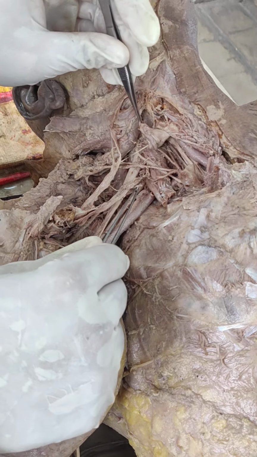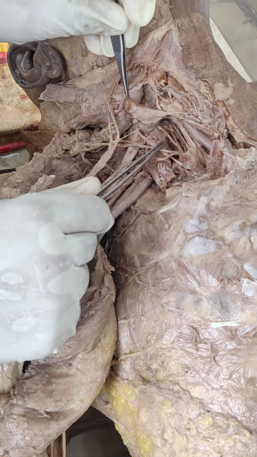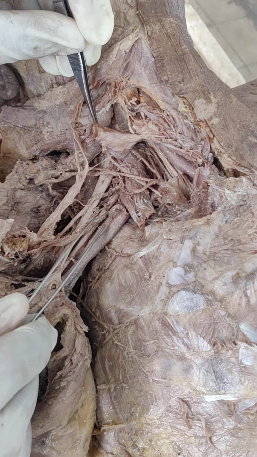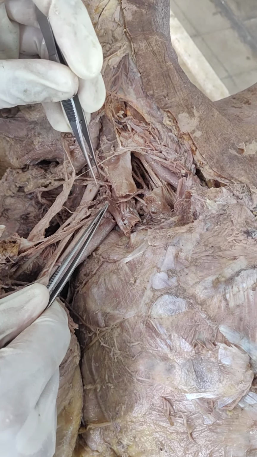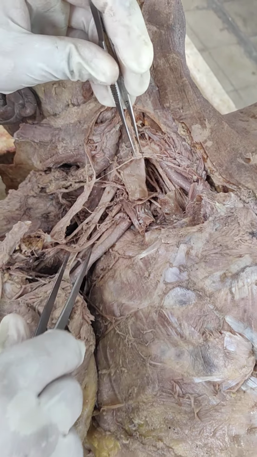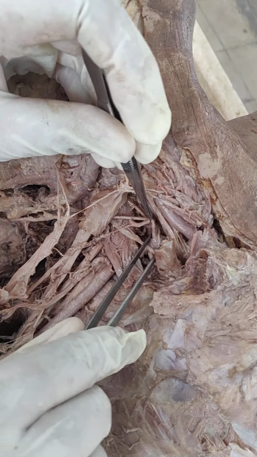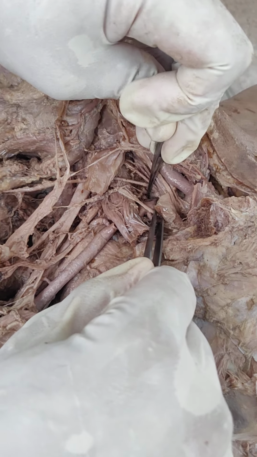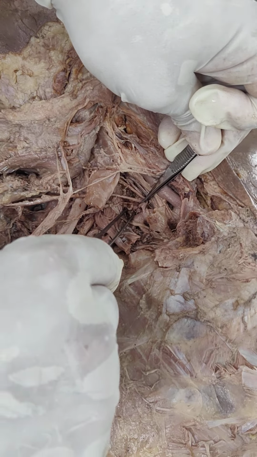It is the thyrocervical trunk. Basically it gives three branches: one is the inferior thyroid, the second the superficial transverse cervical, and the third is the suprascapular artery. The other branch of the first part is on the deep aspect. Here you can see this artery which goes on the deep side. This deep artery is called the vertebral artery.